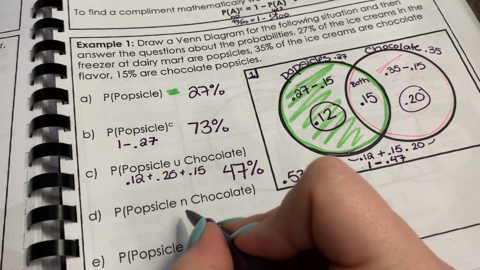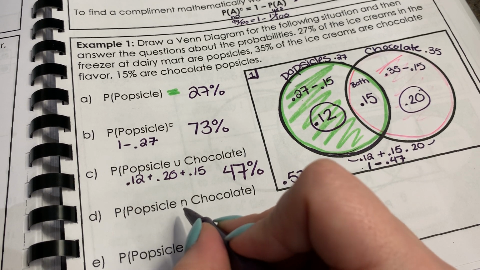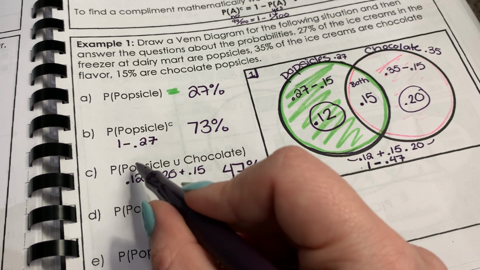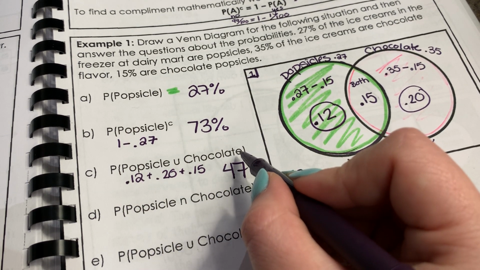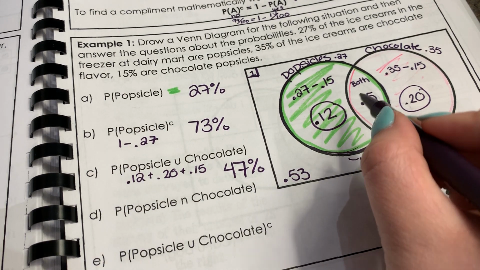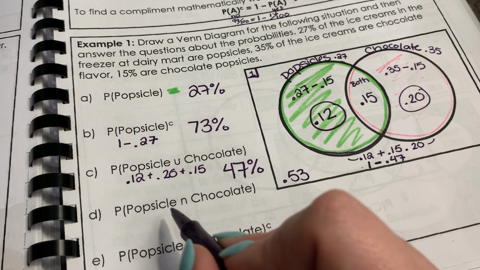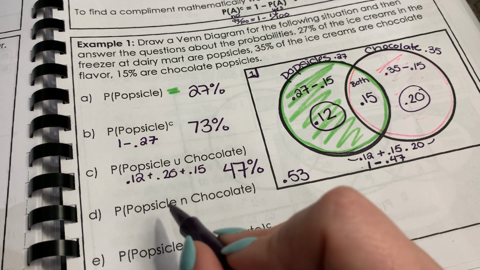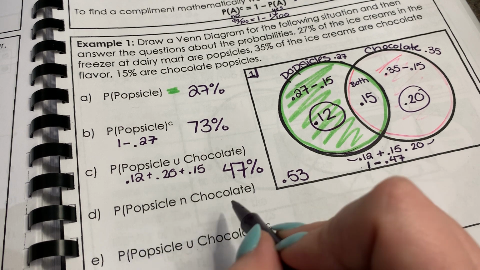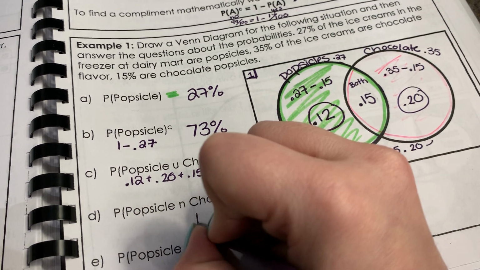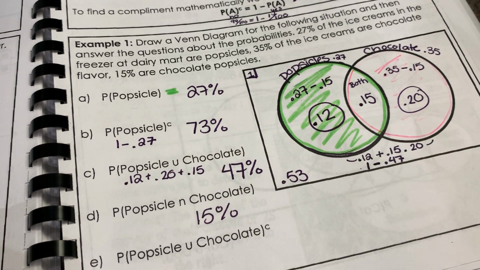Talk about our and. So this is popsicles and chocolates. Remember, this is their overlap. So here's the difference. Union means yes popsicle, yes chocolate, yes both. Intersection, and, only means both. So popsicle and chocolate. That's just where they're both. That's just their overlap right here. So that's just our 15%.